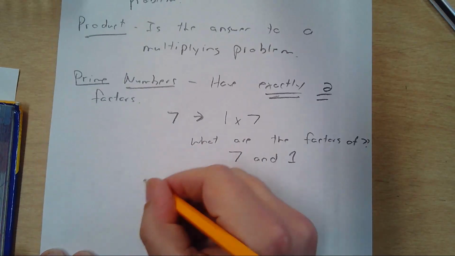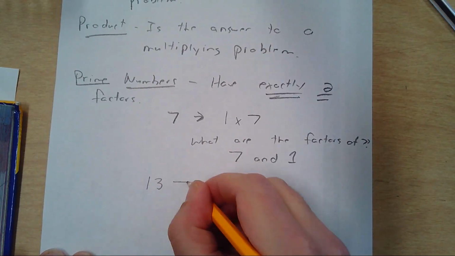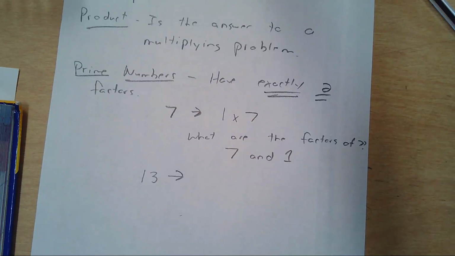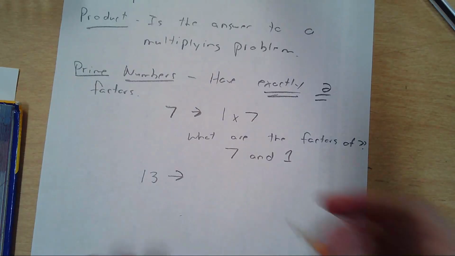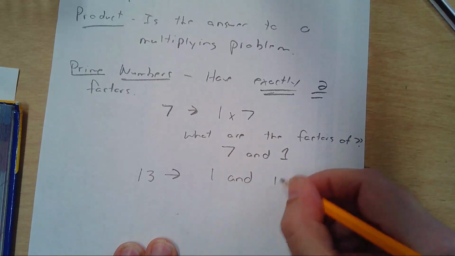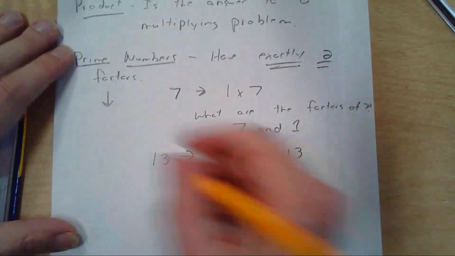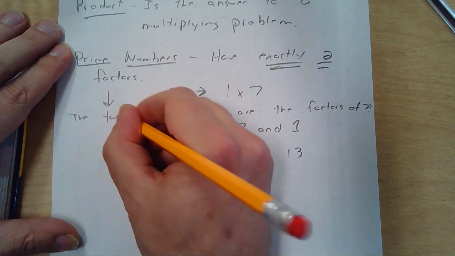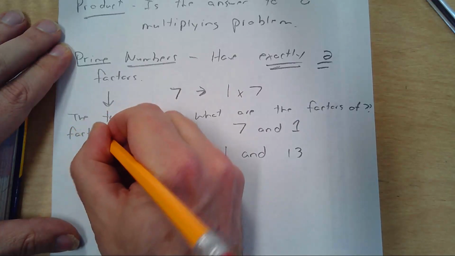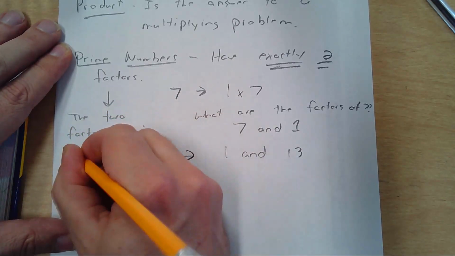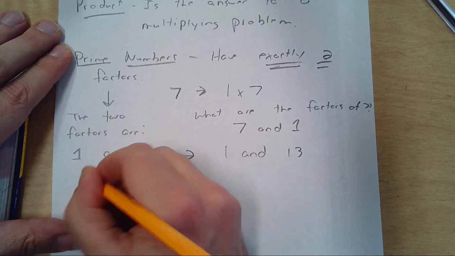If I said, what are the factors of 13? 1 and 13. So, exactly 2 factors, right? And what are the 2 factors? The 2 factors are 1 and itself.